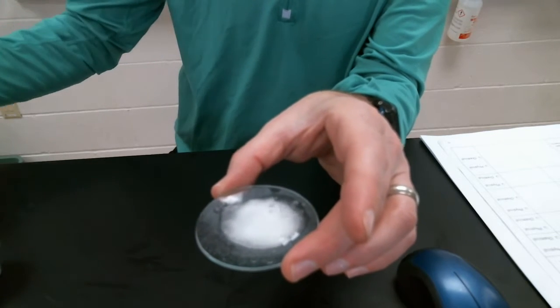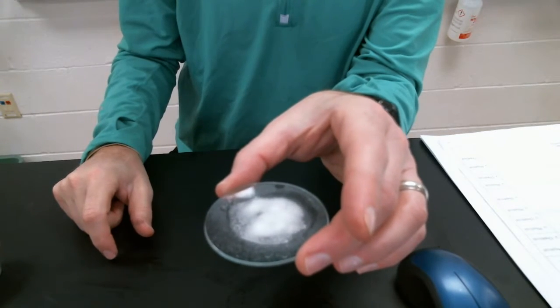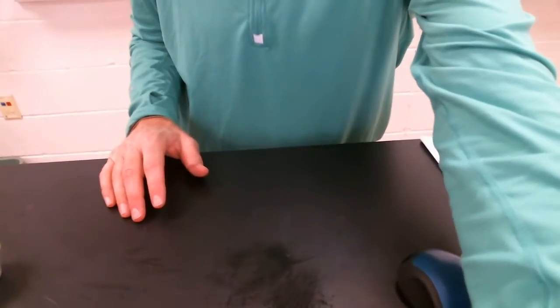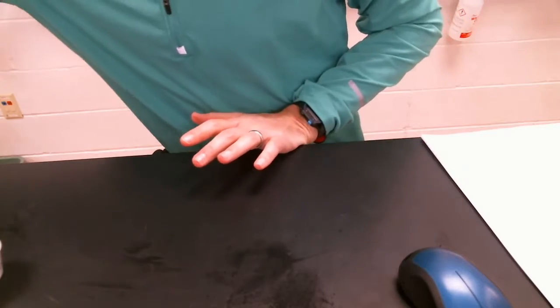So what do we think? Chemical or physical change? If you selected chemical, you would be correct. Gas produced, indicator of a chemical change. Okay, need a test tube.